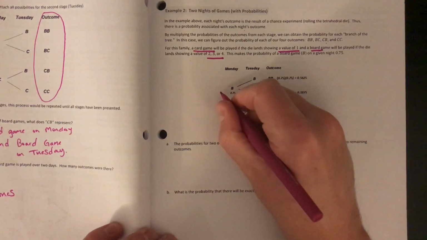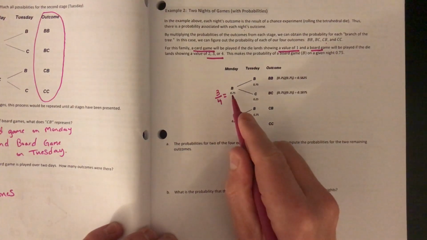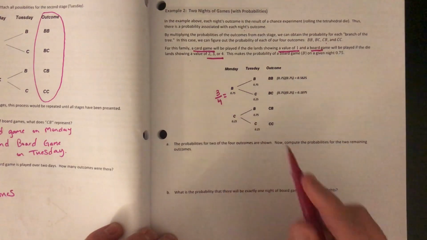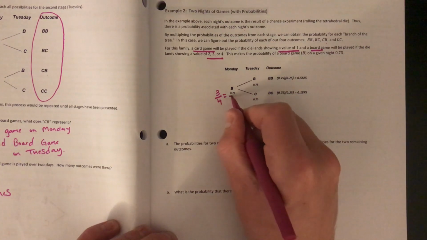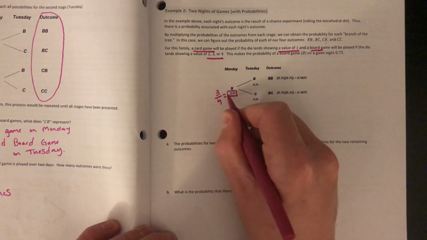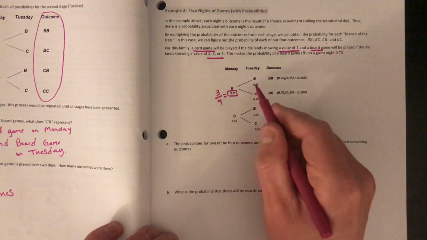So B always has a 3/4 probability, which as a decimal is the same as 0.75. And I don't know if you can see this in the video because it's super small text, but right here underneath this B where I'm boxing in, it says 0.75. And it says that underneath all the B's.